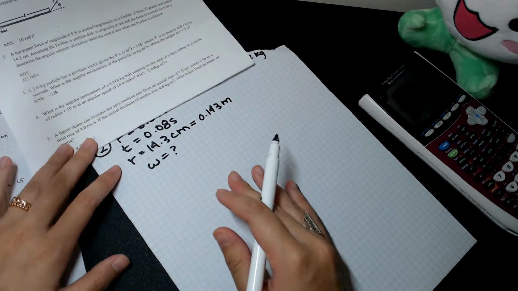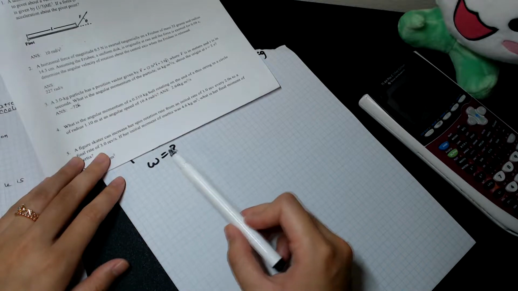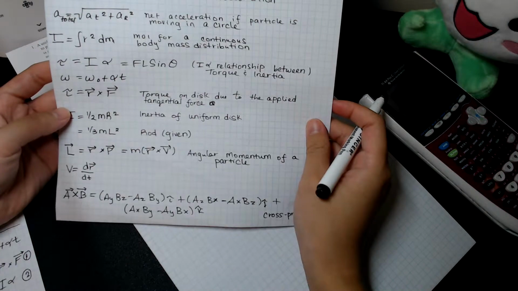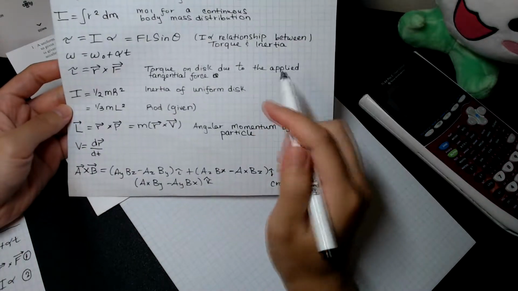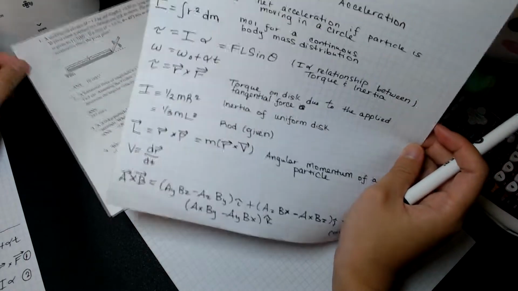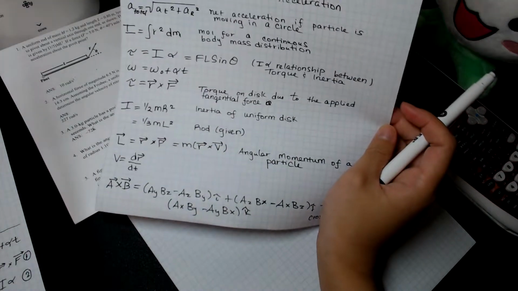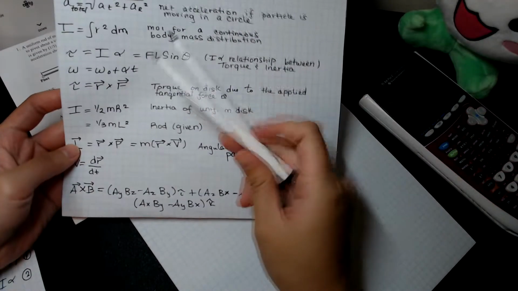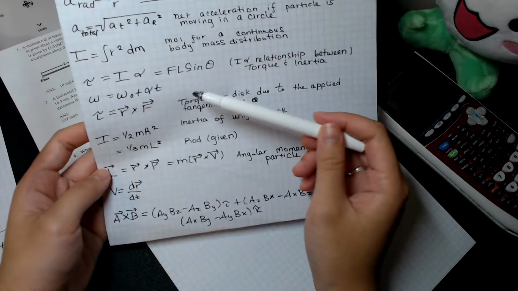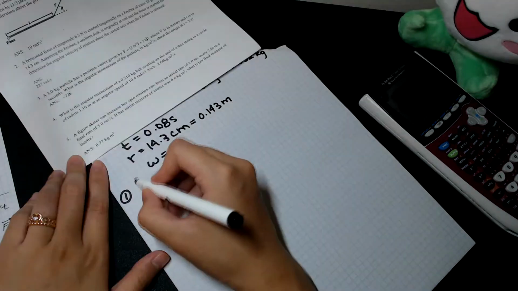Now we can get started with our problem. We are trying to find angular velocity of rotation. We can use this formula right here. We can also use torque to find this velocity, because we are given a Frisbee, and a Frisbee is a disk, and torque does well with a disk. We can use this formula for torque, and we can also use this formula for torque to help us find this.